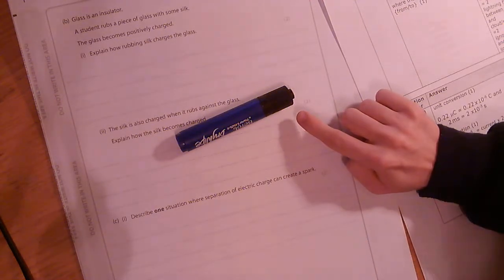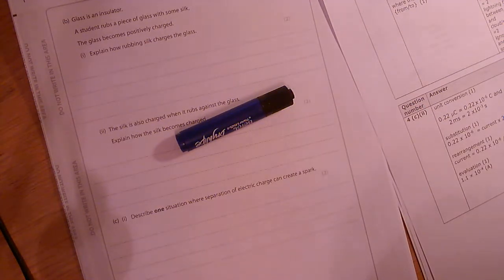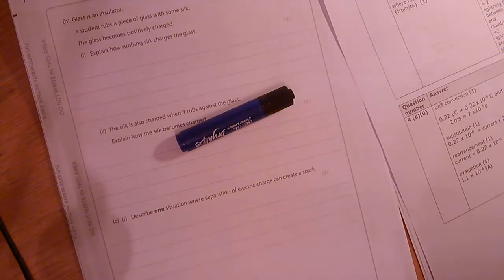If you've got a big spark, that's obviously not good because it can set the petrol on fire. It's not actually petrol, but we'll go with the fuel for the plane. So if you were to pick that example, remember it's a 2 marker, you would be getting 2 marks for saying the spark, so where the spark's going between, and giving the situation.